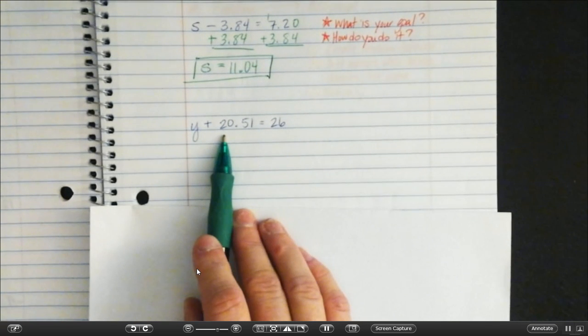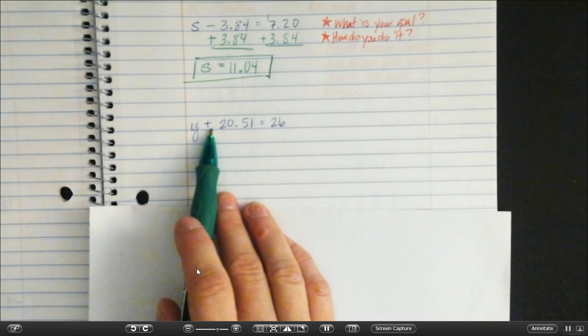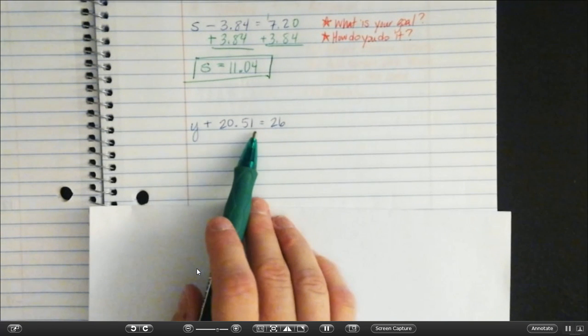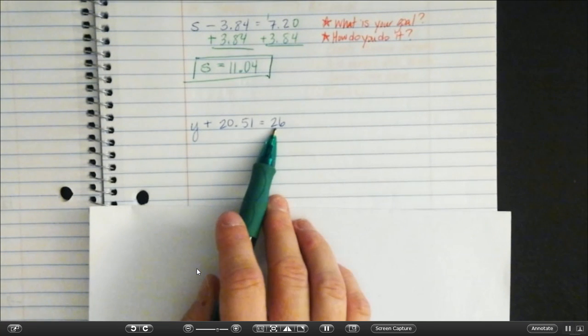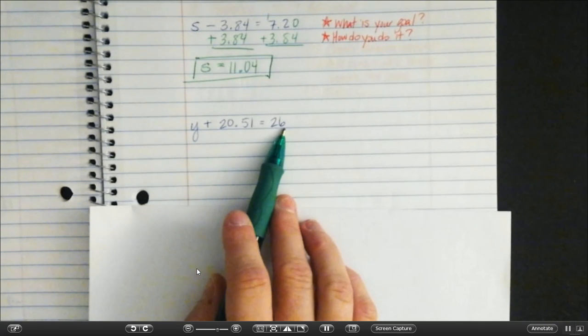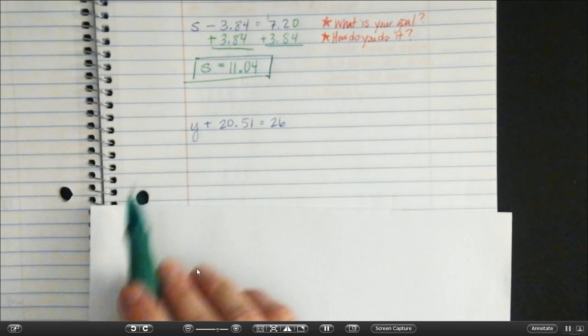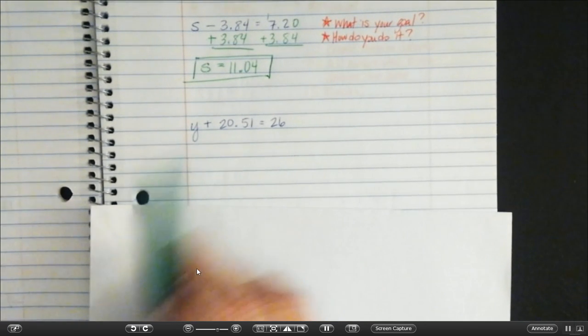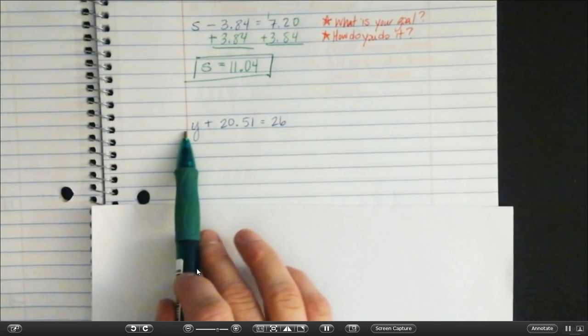How about this one? y plus 20.51 equals 26. Some number plus 20.51 equals 26. Well, if this is 20 but a little bit more, and it adds up to 26, then this is going to be something a little bit less than 6, right? Because 6 plus 20 would be 26, but this is a little bit more than 20, so this number has to be a little bit less than 6.